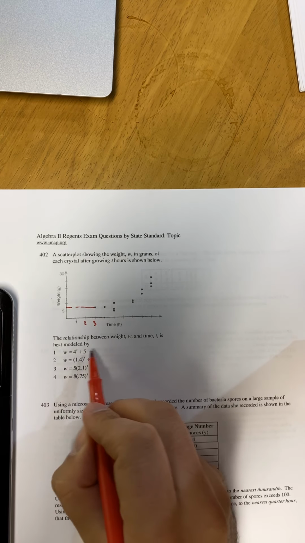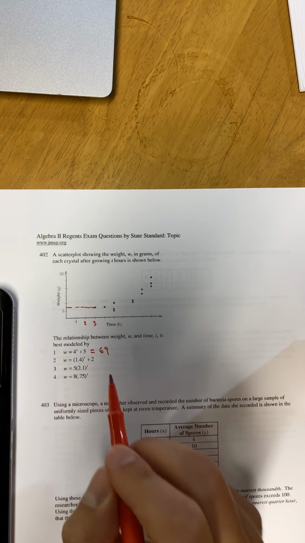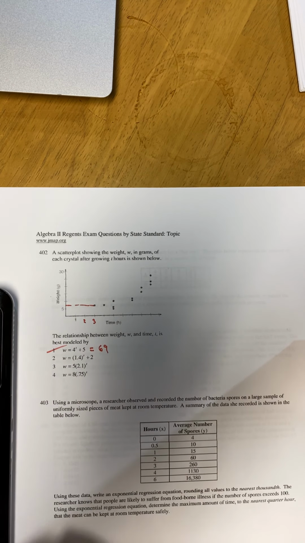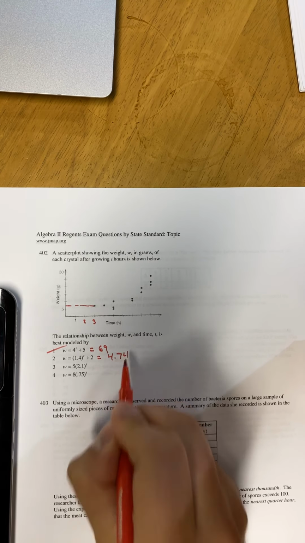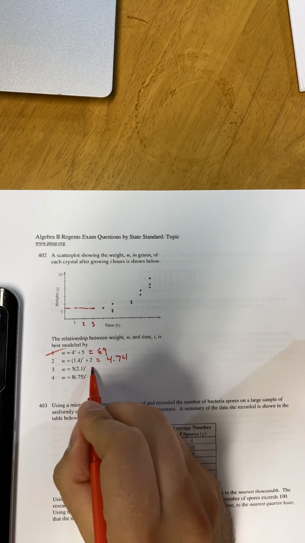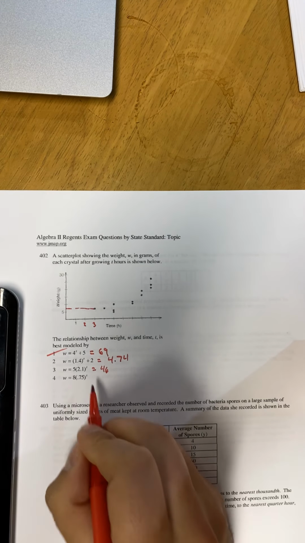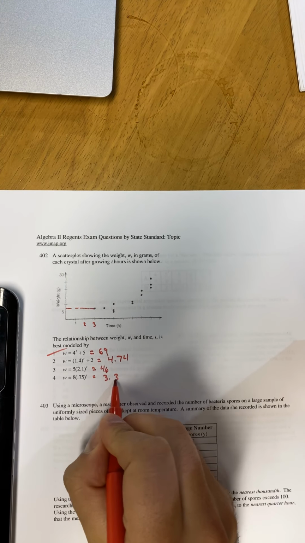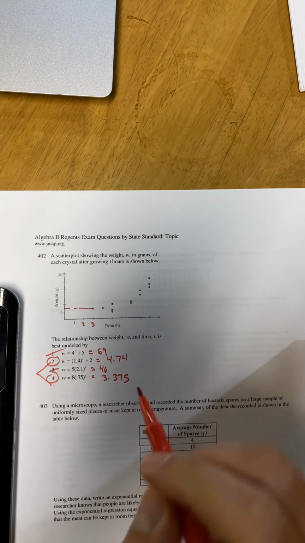So 4 to the 3 plus 5, that's 64 plus 5, that's 69. Nope. 1.4 to the third power plus 2, that's about 4.74. 2.1 to the third power times 5, that's about 46. 0.75 to the third power times 8, that's about 3.375. All right, so maybe it's these two.